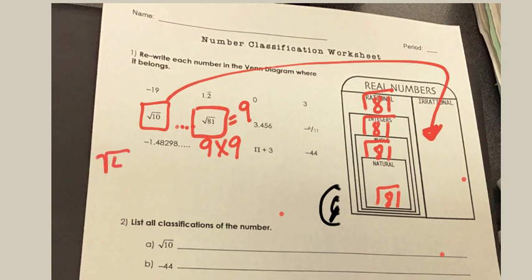Square root of 4 is a perfect square root, because what equals it is 2 times 2, which, remember, are two factors that are the same. So the square root of 4 is 2. Another perfect square root would be 9, because what equals 9? 3 times 3. So the square root of 9 would be 3.